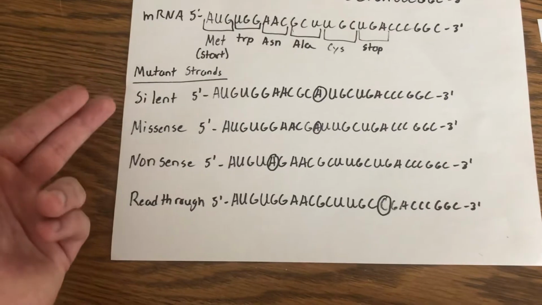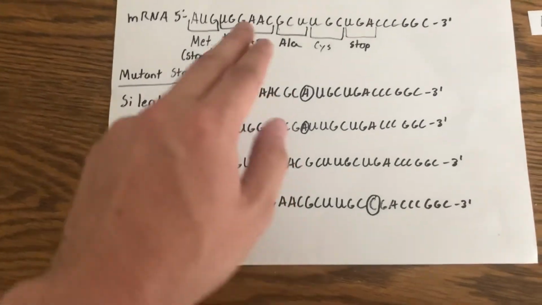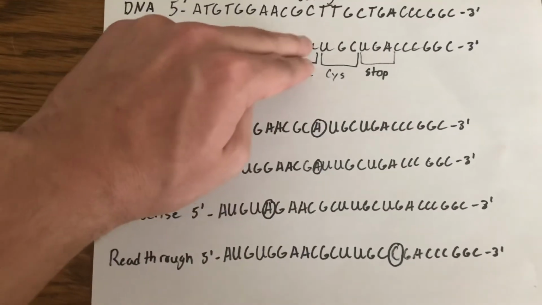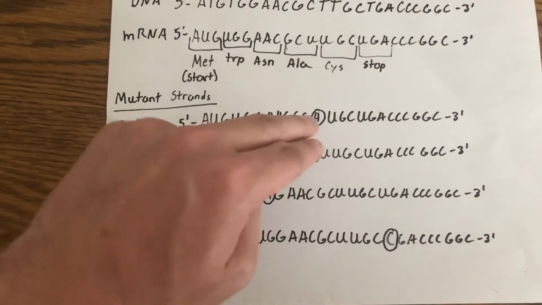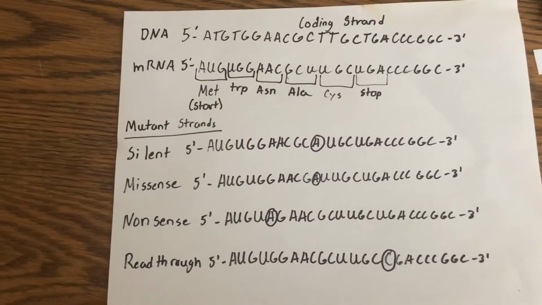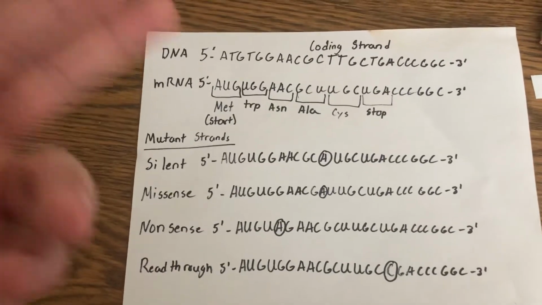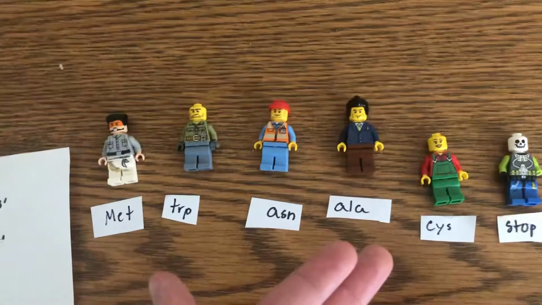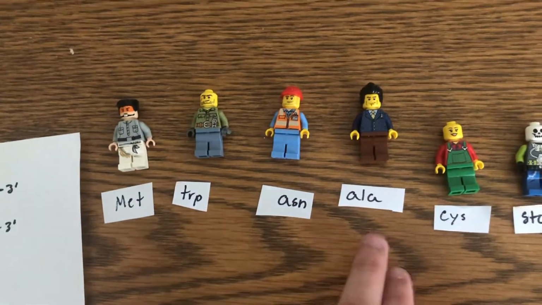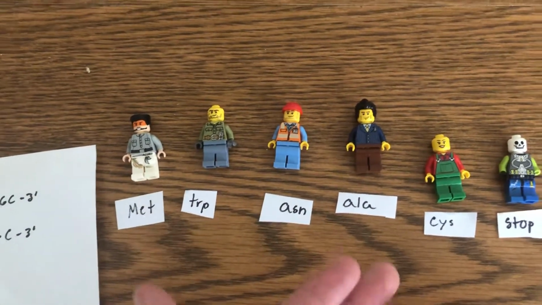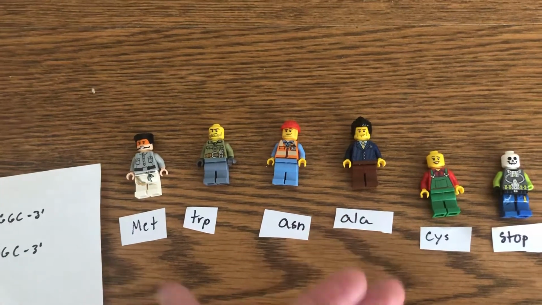First one is known as a silent mutation. A silent mutation is, for example, here in alanine, this U has now changed to an A, which is also known as a transversion, which can be either a purine to a pyrimidine or a pyrimidine to a purine. In this case, it was a pyrimidine to a purine. As you can see with our Lego guy, his pants are now changed, but he's still producing alanine. So there's been no change in the overall amino acid, even though the base changed.